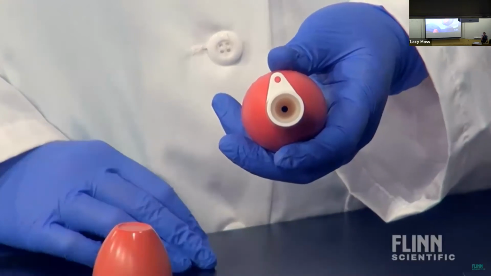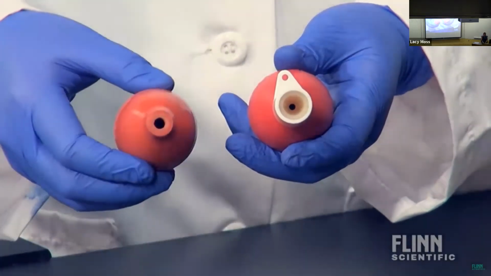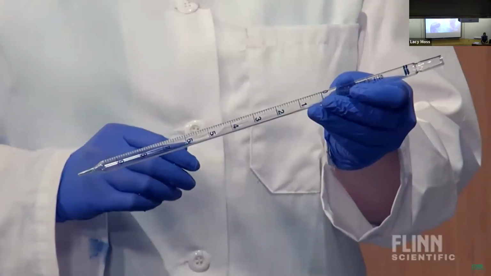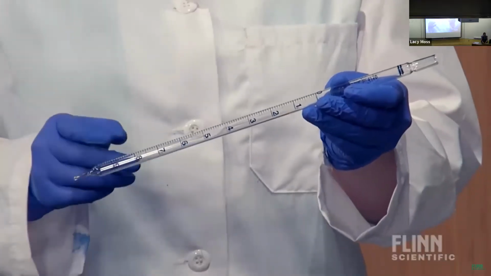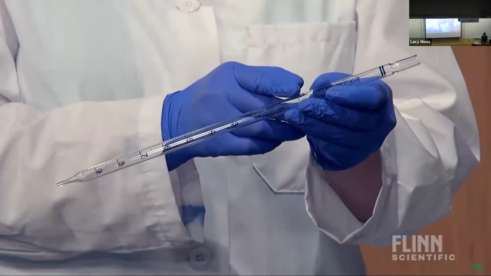Some bulbs, such as a pipette filler, will allow for the pipette to be inserted, while others will simply cover the opening. Notice that the graduations on the serological pipette read from largest to smallest. This will need to be accounted for to accurately measure the amount needed.